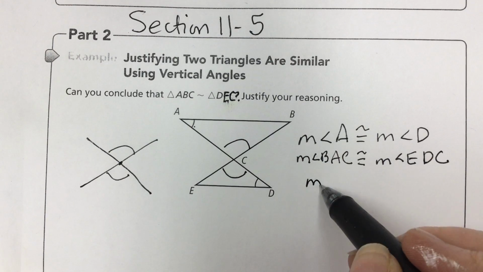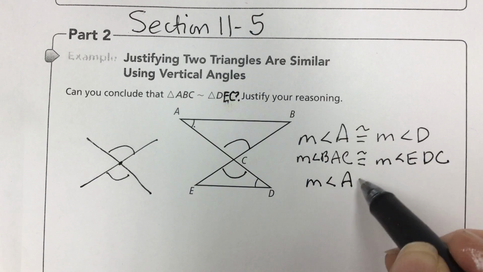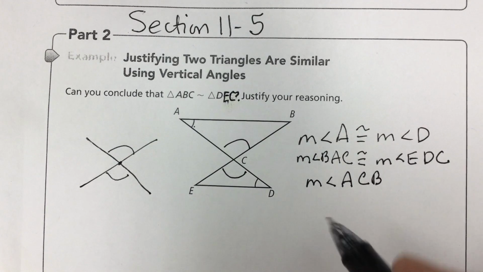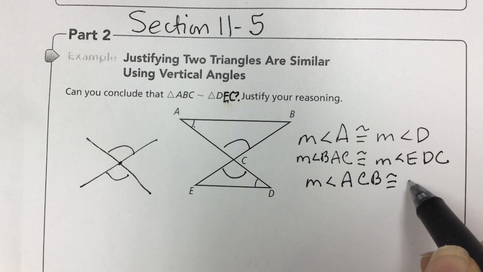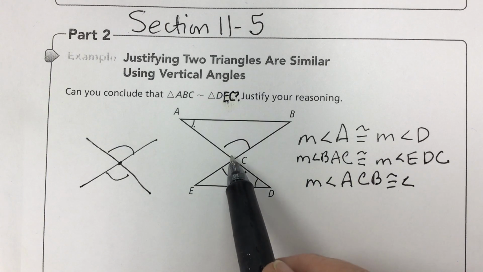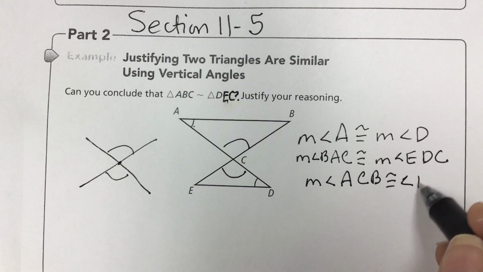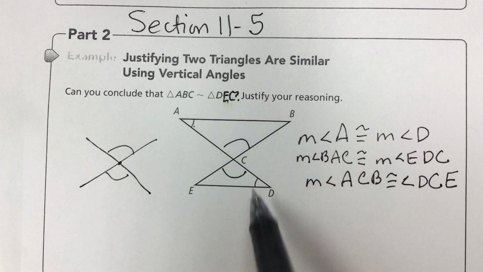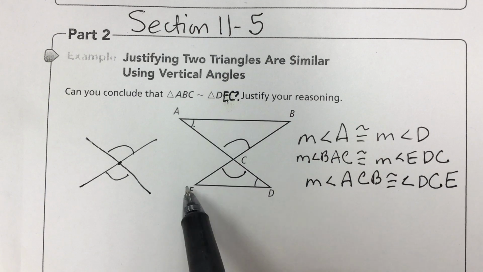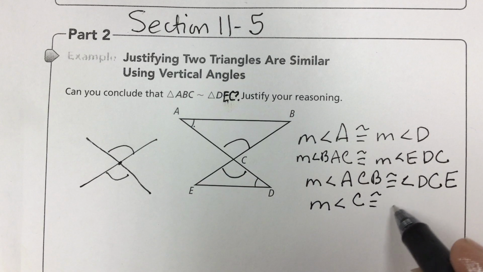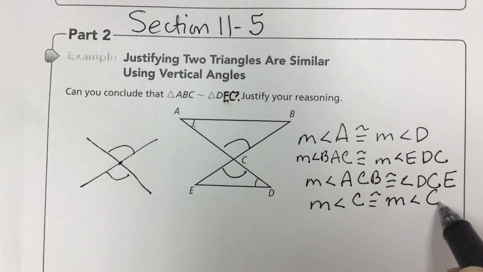So we know that the measure of angle ACB is congruent to the measure of angle DCE. So ACB is congruent to DCE. That's the same thing as saying the measure of angle C is congruent to the measure of angle C.